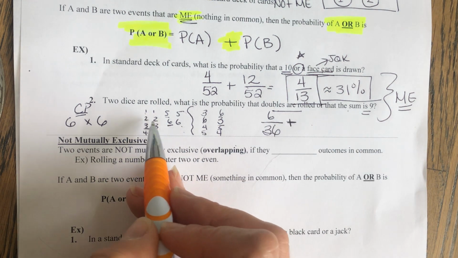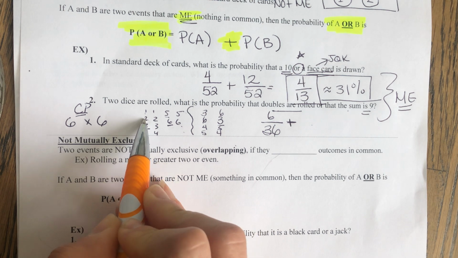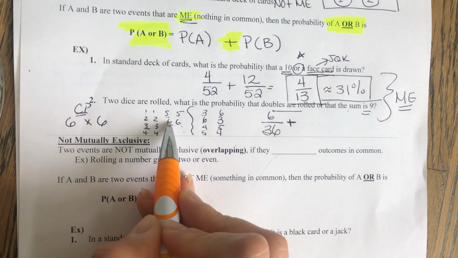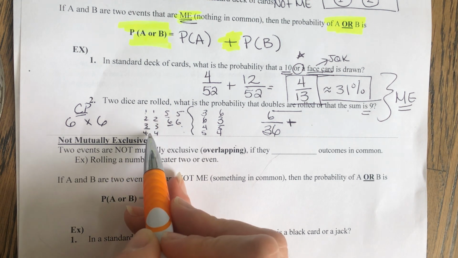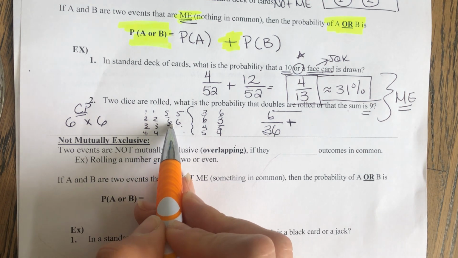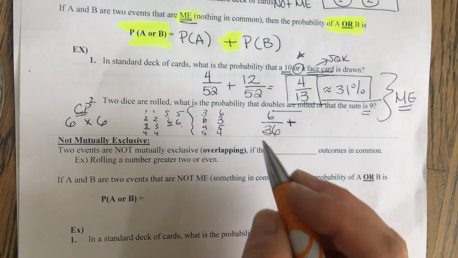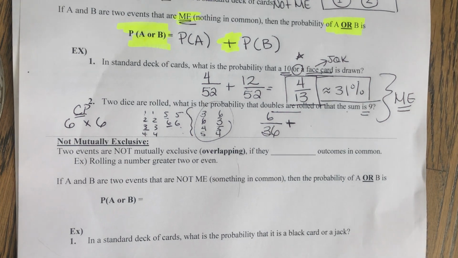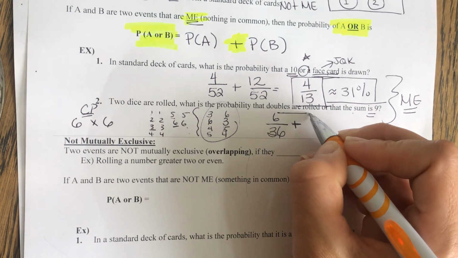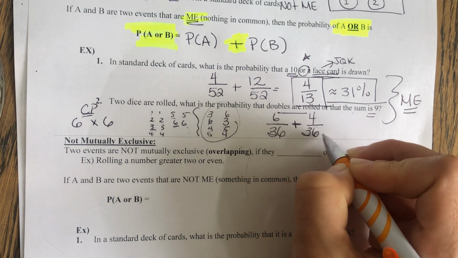So 1 can't go with anything. 2 can't go with anything. 3 would go with 6. 4 would go with 5, and 6 back to 3. So those are your possibilities. I would say listing them when you guys are doing this. So we have 4 out of 36.